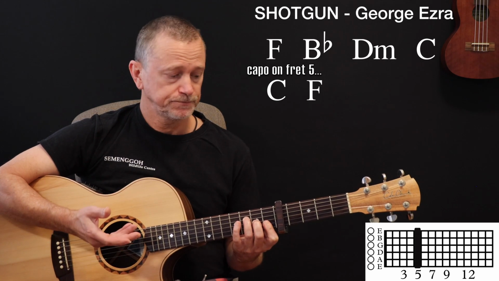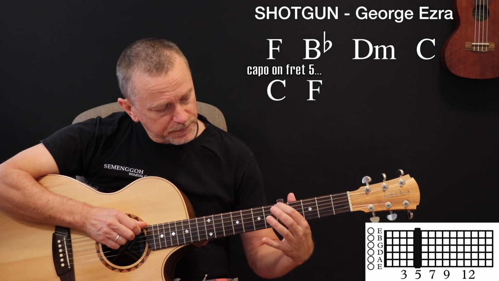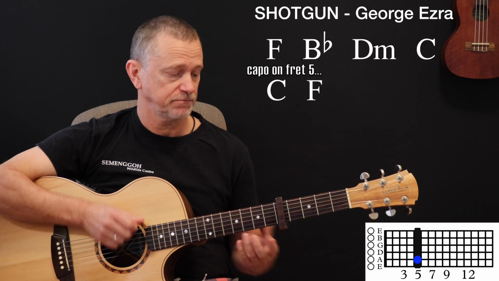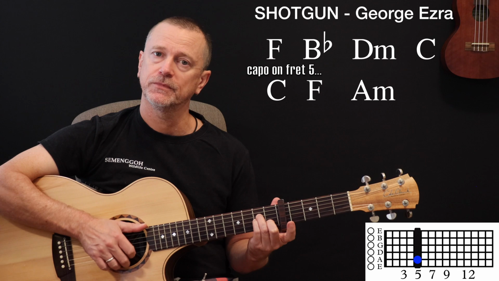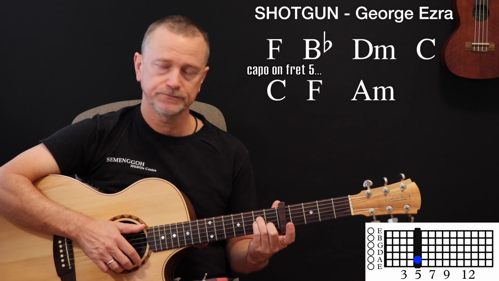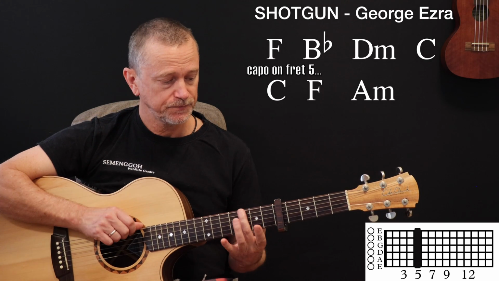The 3rd chord, which is a D minor. Here's your D minor on the 5th fret of the A string. With the capo on, it looks like an open A string. Easy. Play an A chord. And make it an A minor because we want a D minor chord. And then the last chord is a C.